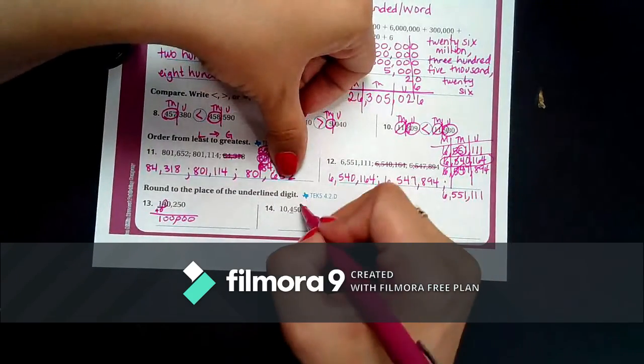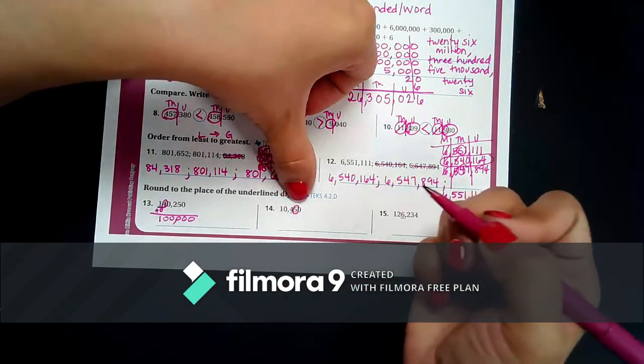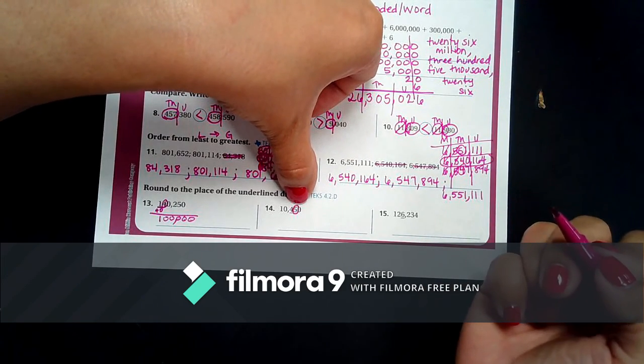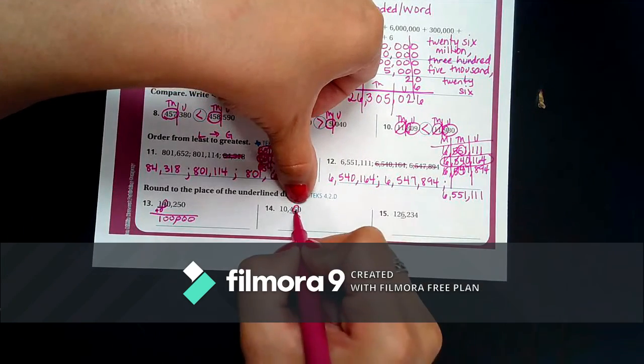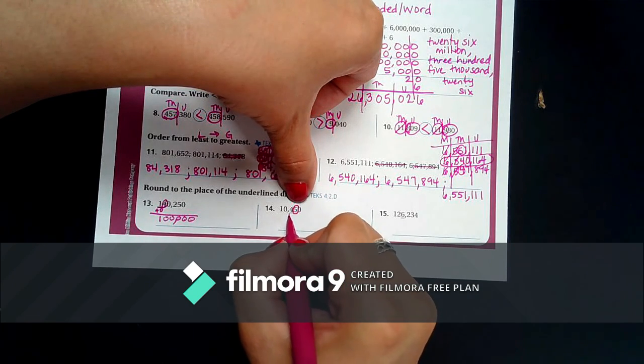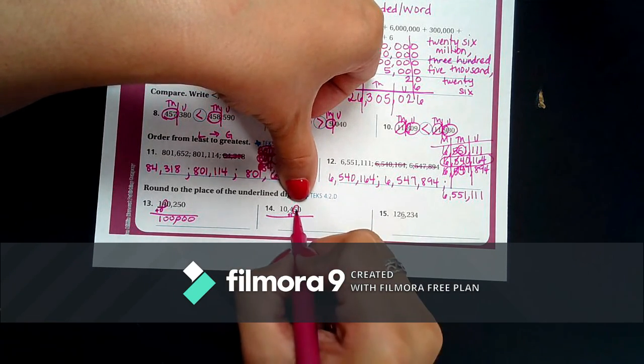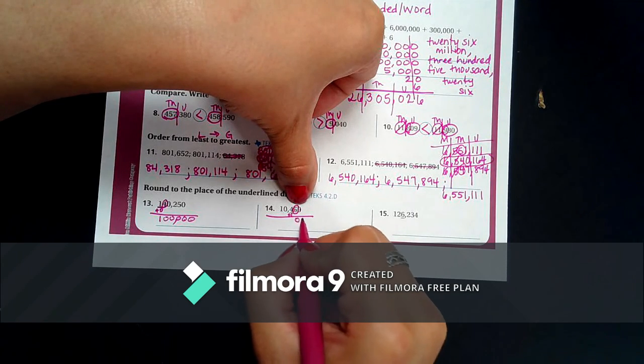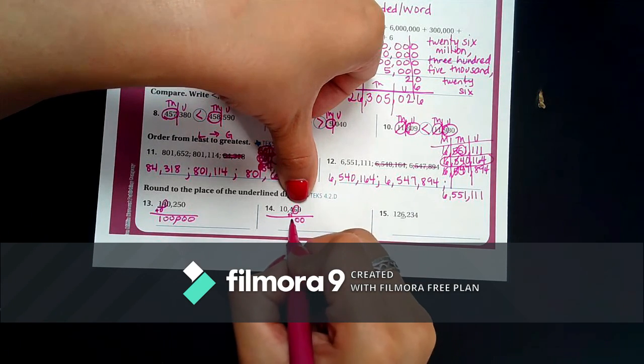Here is the 4 again, but the 5 is the boss this time. Numbers that are 5 to 9 are big bosses. So that 5 is a big boss. It can tell the 4 what to do. So it tells them to add 1. Well, that 5 and this turns into zeros. 4 plus 1 is 5. And then you just add normally.